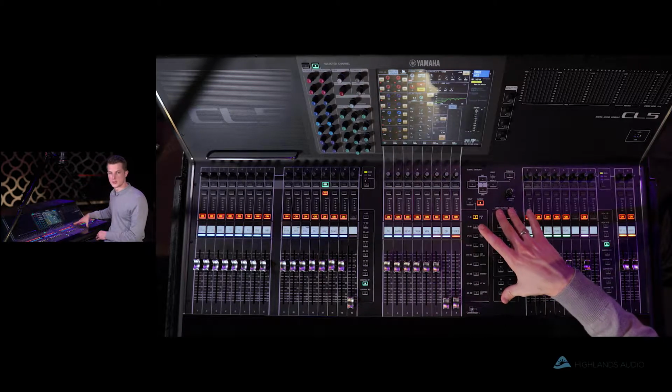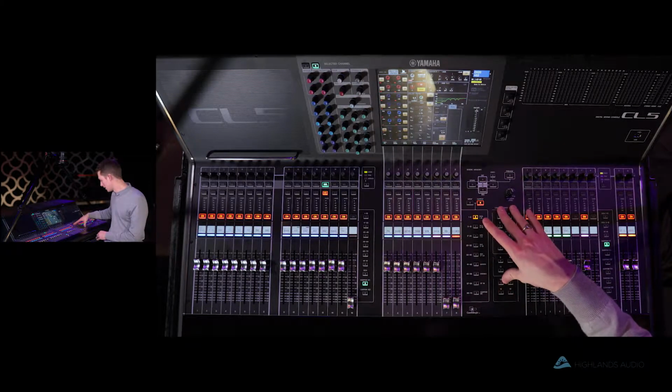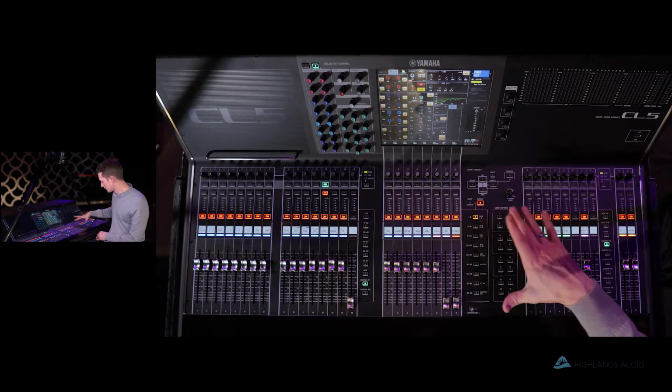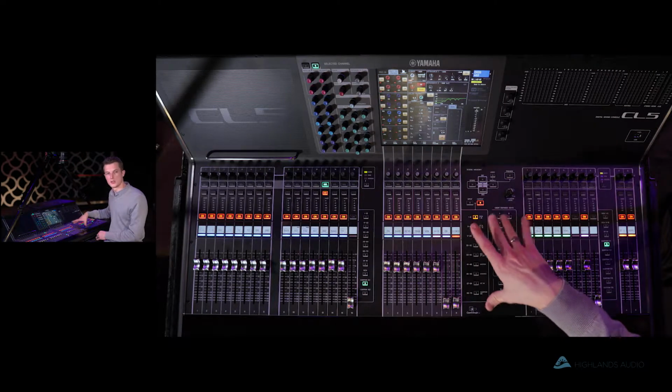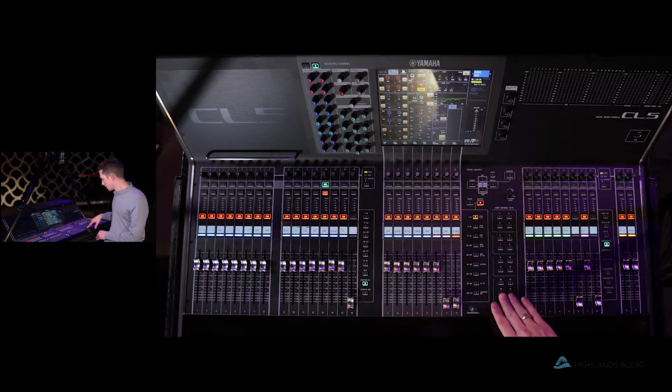And then the user-defined keys. You may use this section some, depending on how it's actually set up. This is 16 buttons that you can basically program to do whatever you want them to do. For instance, if I wanted to have a tap delay, I could program button number 16 to be a tap delay.